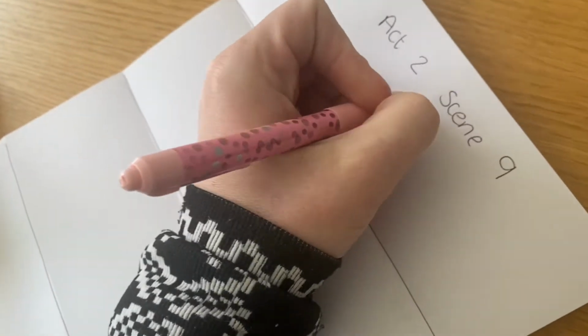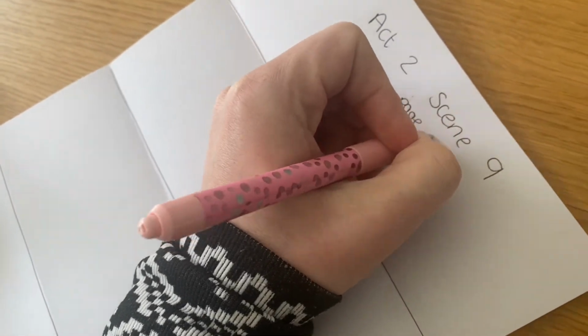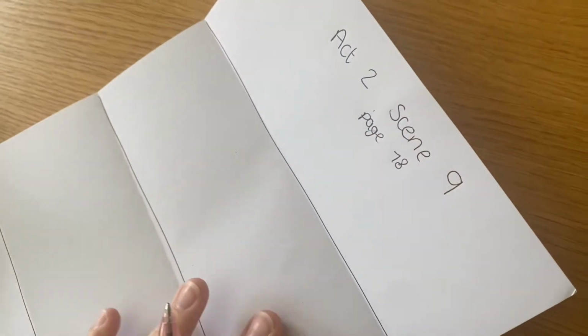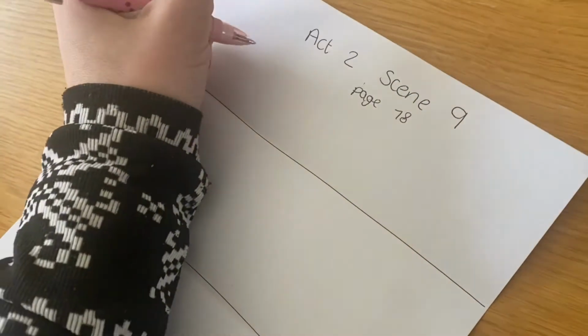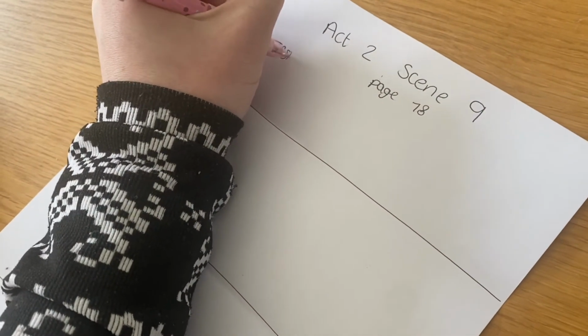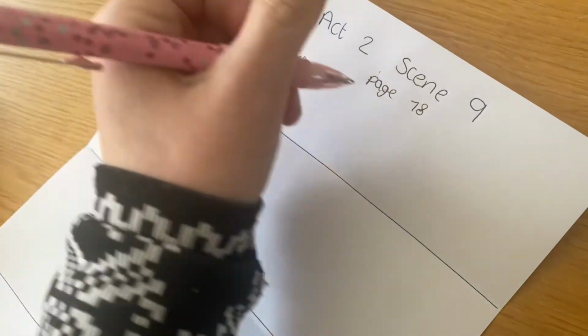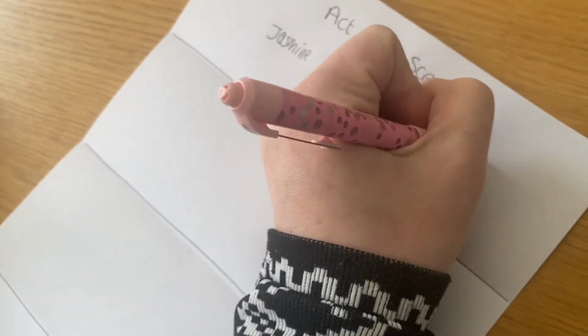all from Noughts and Crosses, or a scene that perhaps you think you would like to study because you would be a little bit less confident with that if that came up in the exam. So write down the scene number and the page number, and then write down any characters that are in that scene. So if you do that now, and then pause the video.